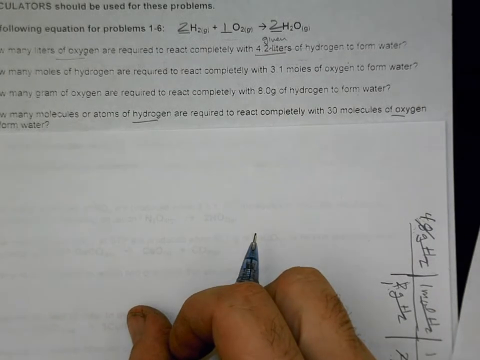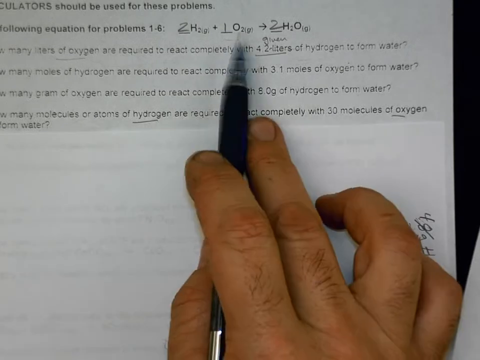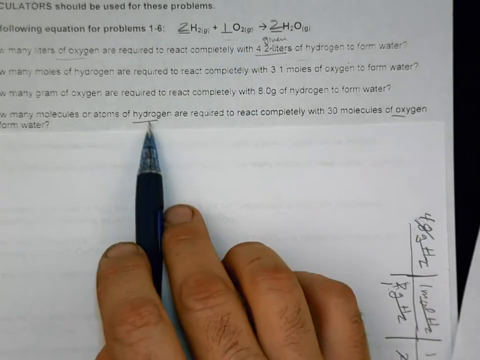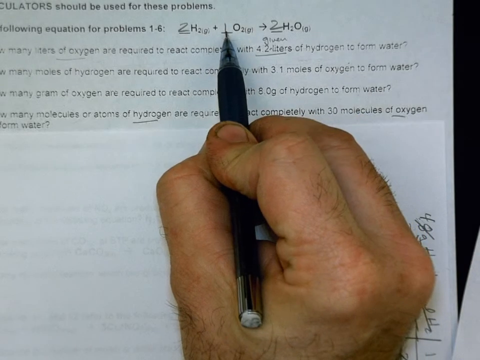If we look at our balanced equation, we've got 30 molecules of oxygen, and we're going to hydrogen, with a mole ratio of 1 to 2.